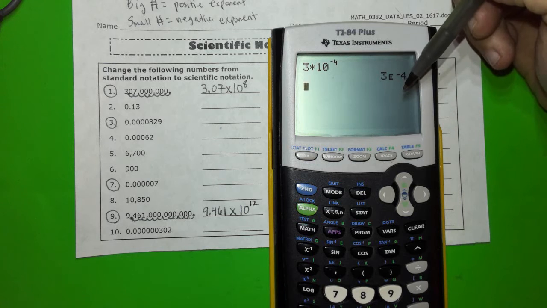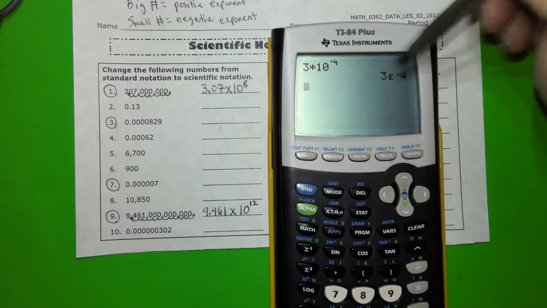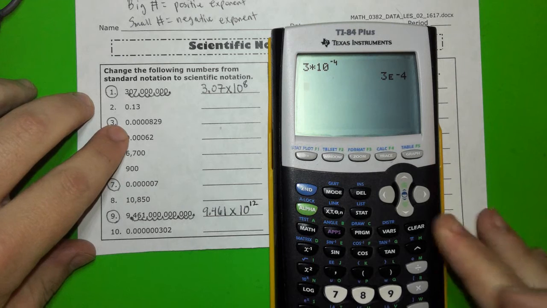But anything in between there, so an exponent of negative 3, negative 2, negative 1, an exponent of 0, 1, 2, 3, 4, 5, 6, 7, 8, or 9, you would be able to input in the calculator and double check your work. Okay? All right, so let's go to number 3.